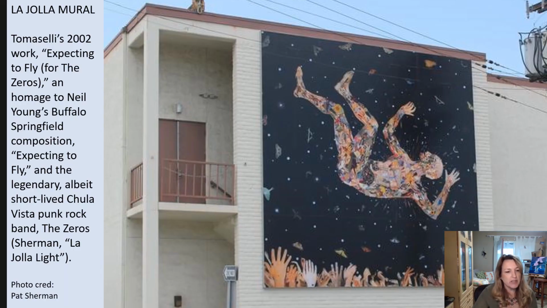So this is Tomaselli. This is a mural, and it's by Tomaselli. And a few years back, they had a number of these murals all around La Jolla. You could actually go on tours. And this is Expecting to Fly for the Zeros, an homage to Neil Young's Buffalo Springfield composition, Expecting to Fly, and this legendary, albeit short-lived, Chula Vista punk rock band, The Zeros. So this is from the magazine La Jolla Light. So this is Tomaselli's artwork that he created for La Jolla, and of course you can see it's pretty large.